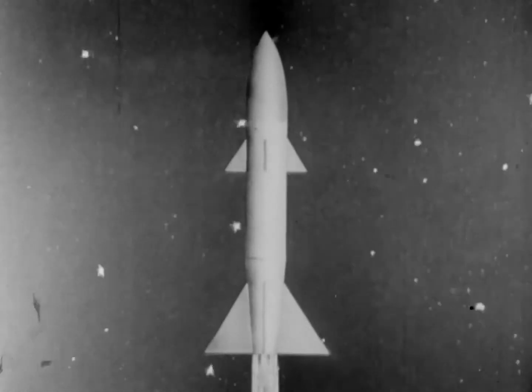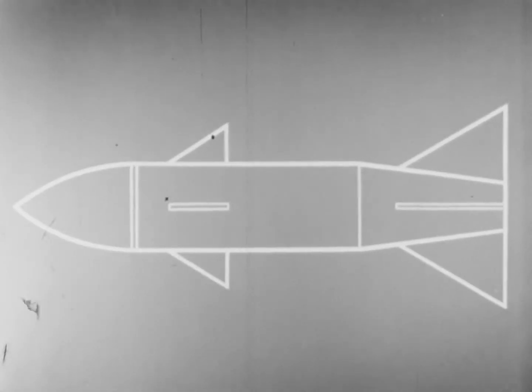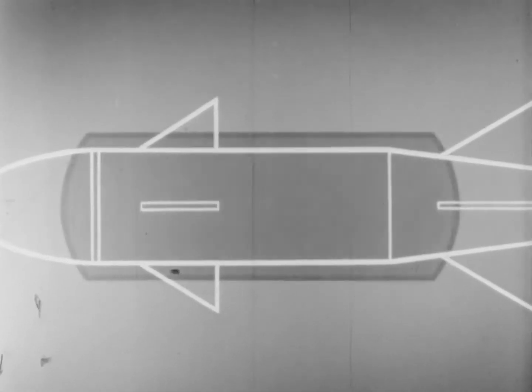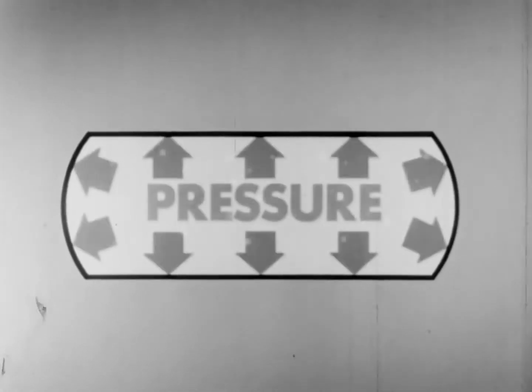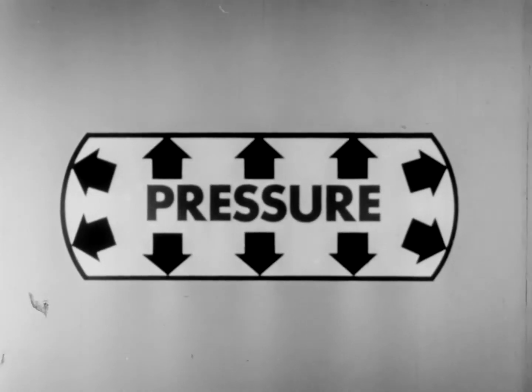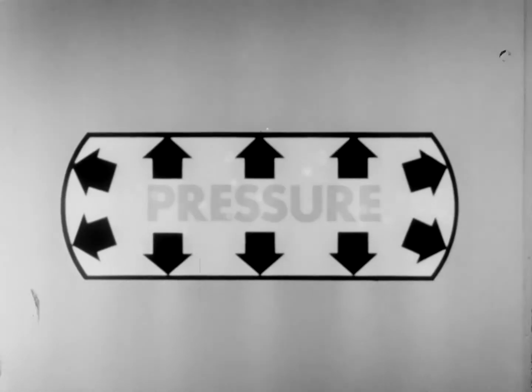Now let's see how Newton's law applies. First, we'll change this schematic diagram of a rocket to a simple enclosed cylinder and ignite a propellant charge inside it. As the pressures from the burning fuel build up, they are equal in every direction. Being equal, they can't cause motion in any direction because they cancel each other out.